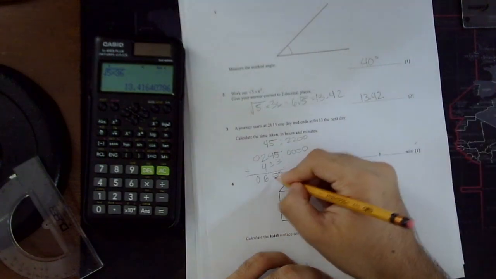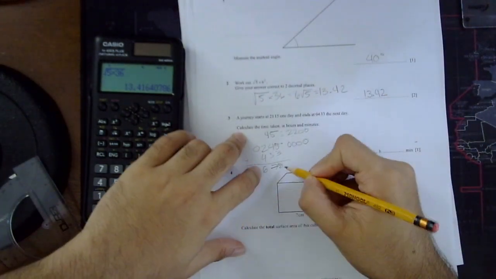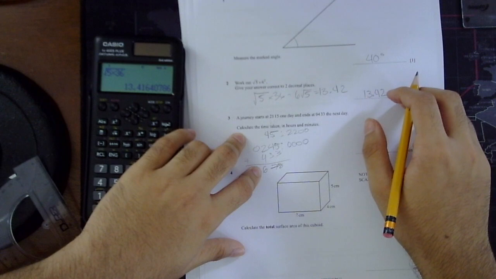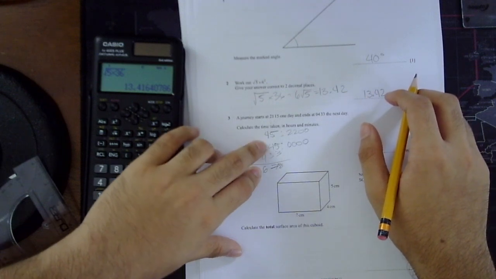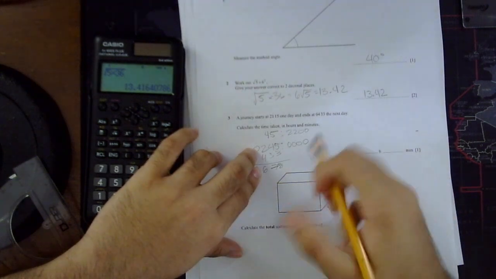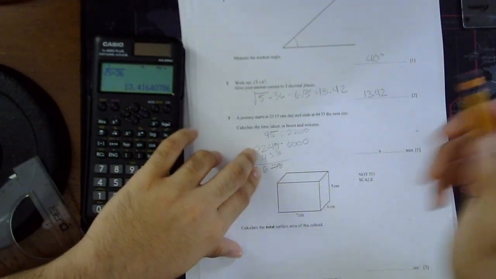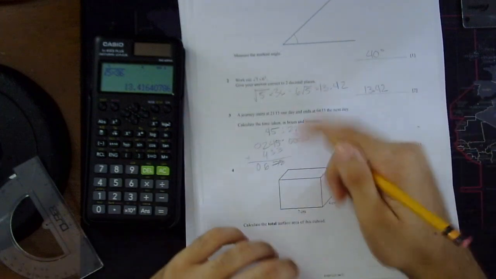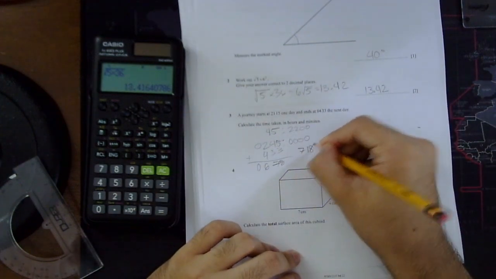So that gets me to 6 hours and 78 minutes. That doesn't make any sense. So it's 7 hours and 18.